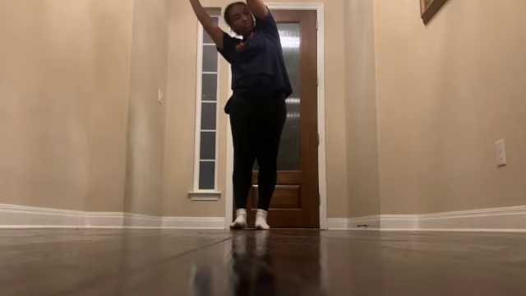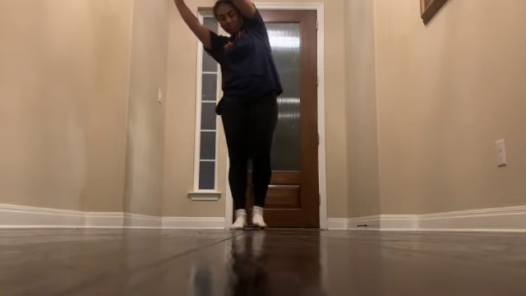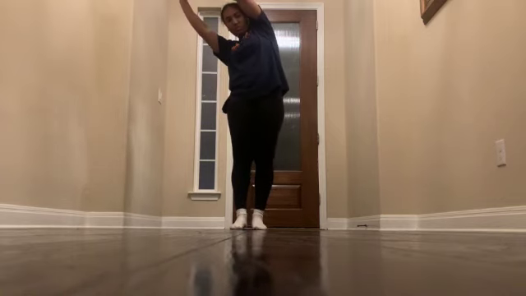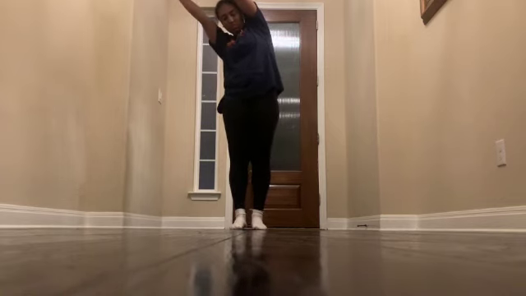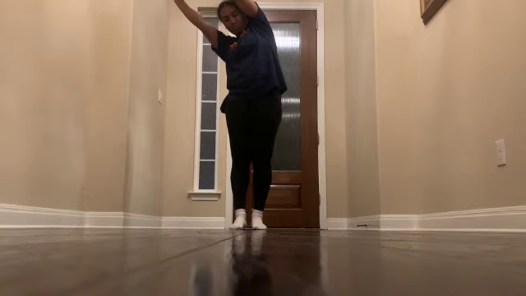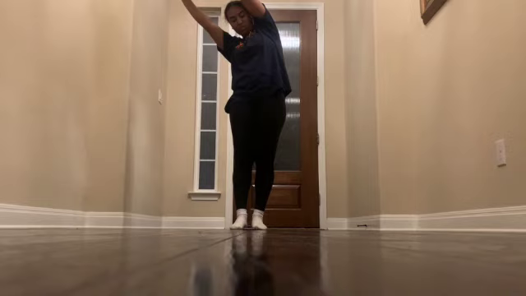I'm keeping the arms leaning from the waist to the right side. And then I'm also making sure that I'm not bending my knees, which is a really important part of this. I don't want to bend any part of my body.